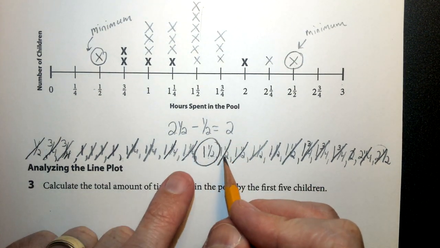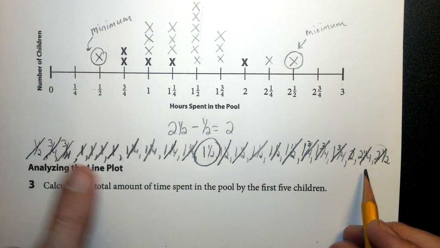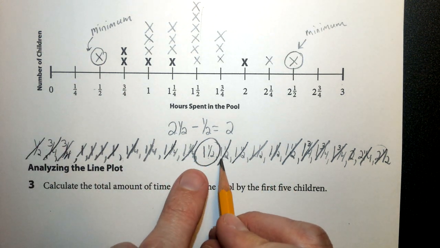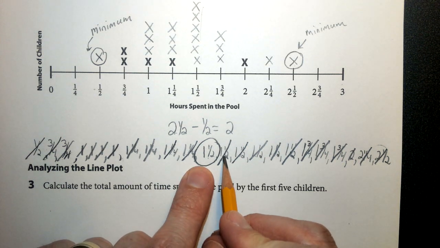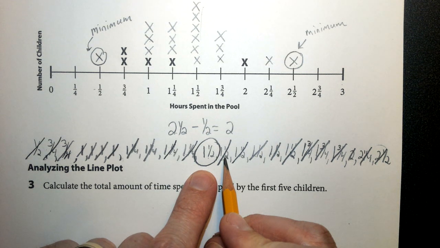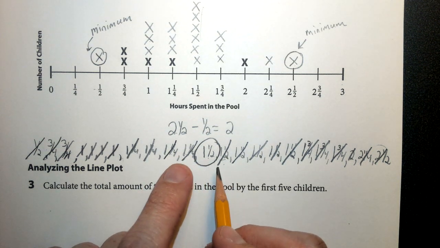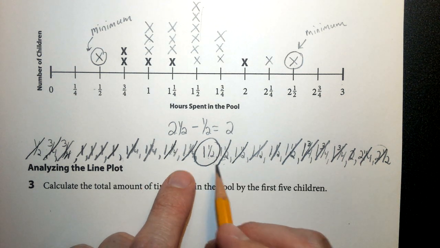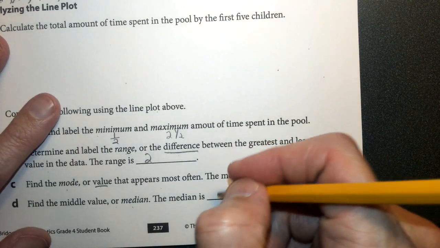Sometimes you might have two numbers in the middle. You'll have the same amount crossed off on both sides. And then what you'll want to do is find what's in the middle of those two numbers. Even if I had 1.5, 1.5, it would still be 1.5. But if it was in between like 1 and 2, then 1.5 would be in the middle if two numbers were circled. So the median, the middle number, is 1.5.